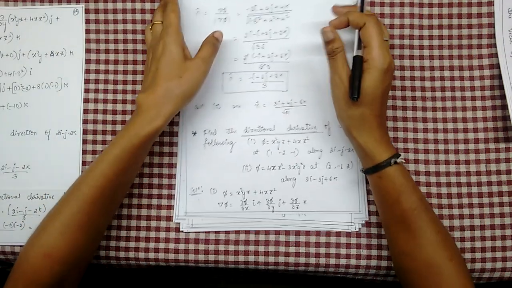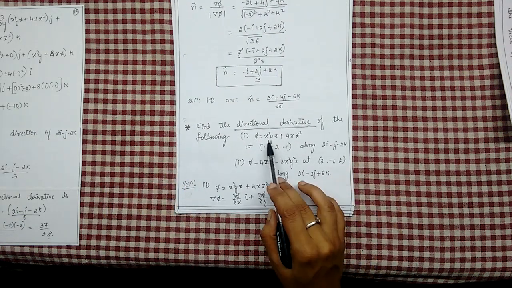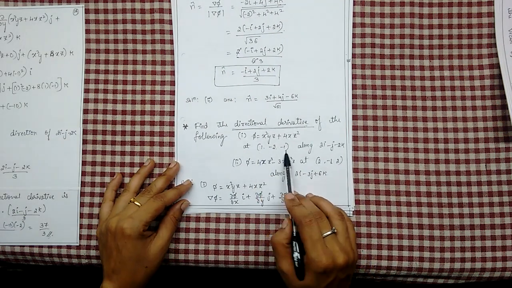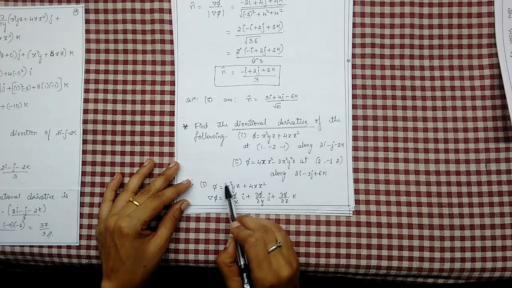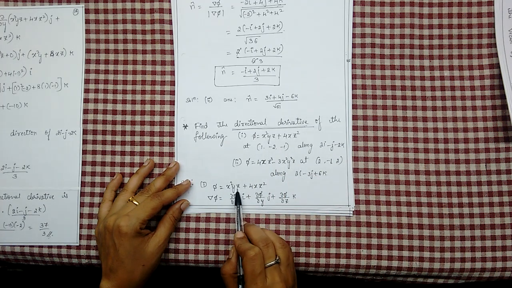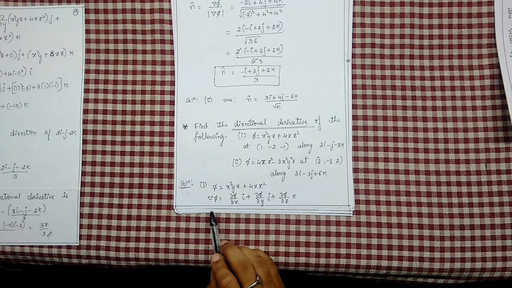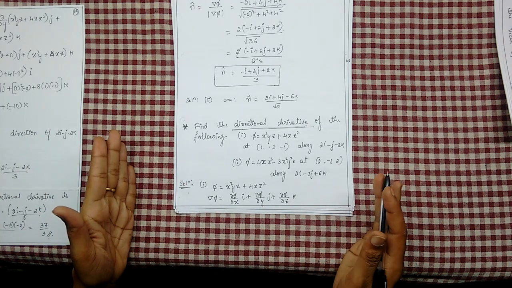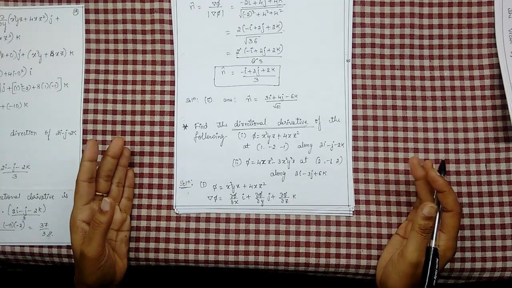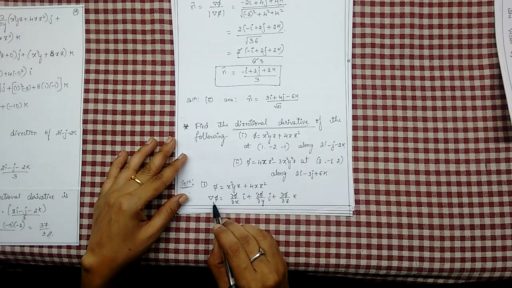Okay, now let me see how we have to solve that problem. This is a given surface. For the given surface at the given point along the given direction, we have to solve this problem. See, let me take this as phi. Phi is equal to x square yz plus 4x z square. We have to find del phi, that is a vector normal to the surface.